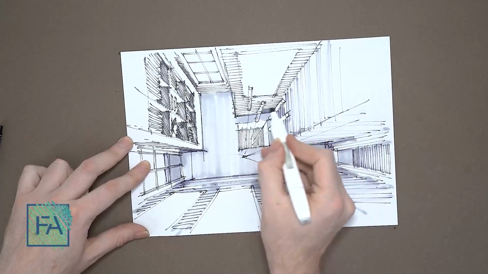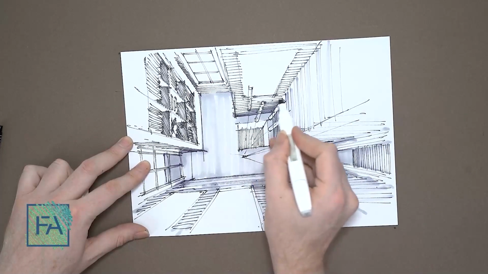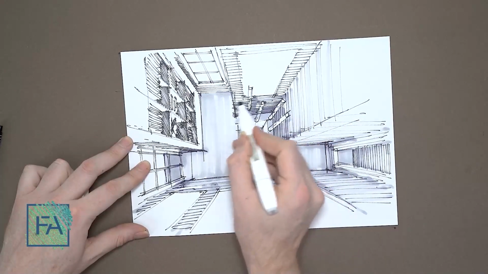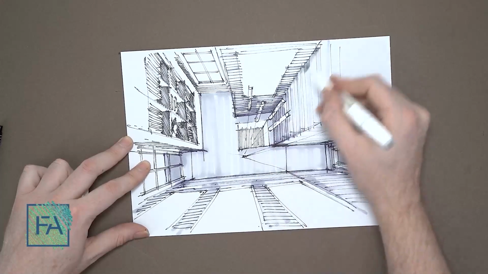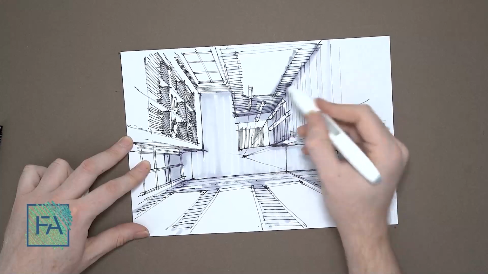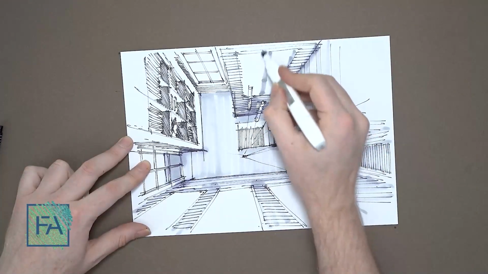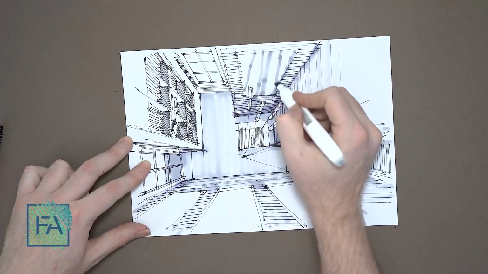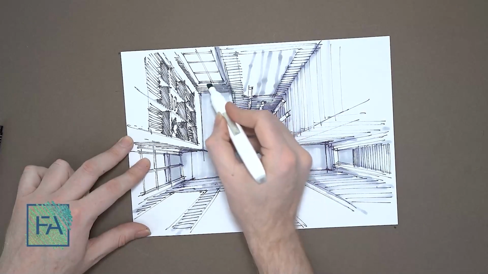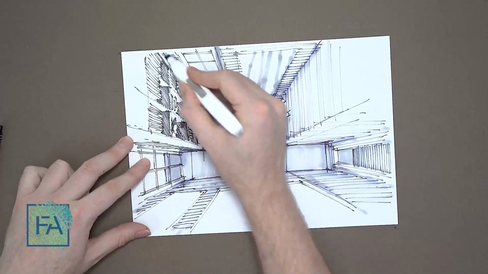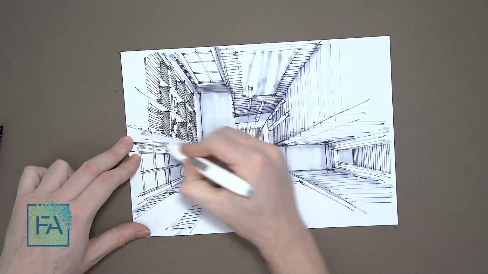But the further we move downwards, the hatchings and the highlights get lighter and lighter. And a little color on the corner and maybe a bit on this painting as well, around our window.